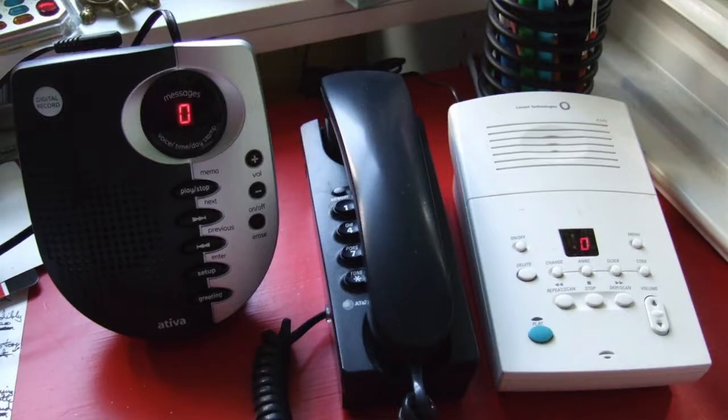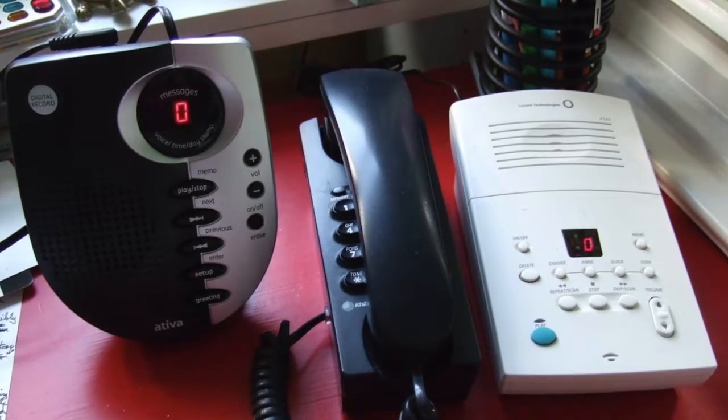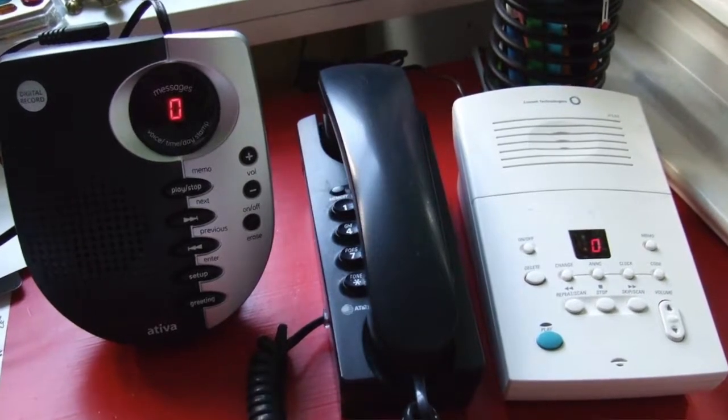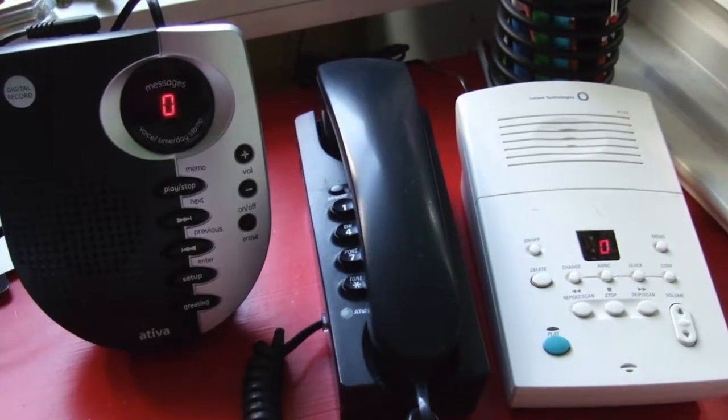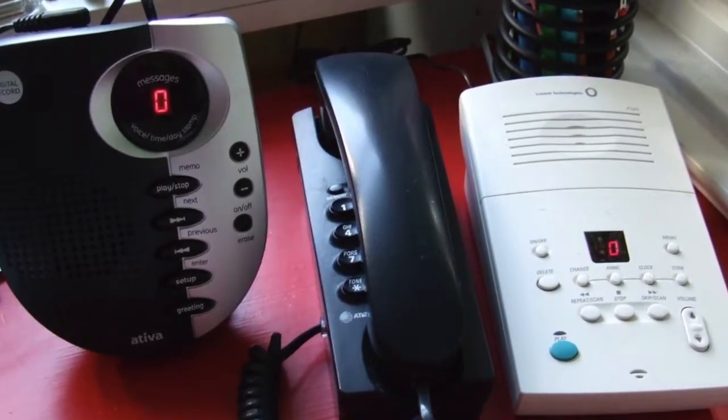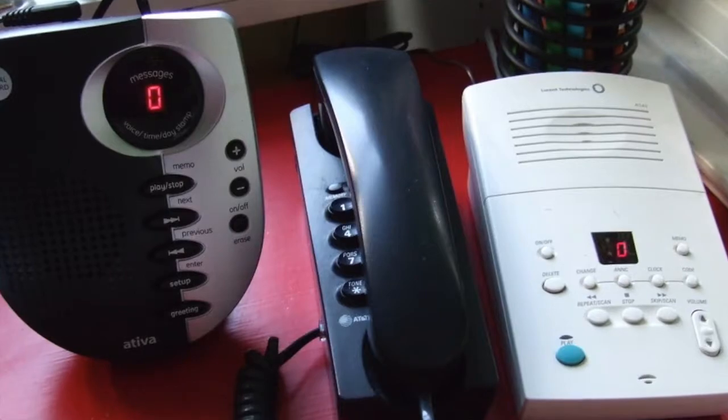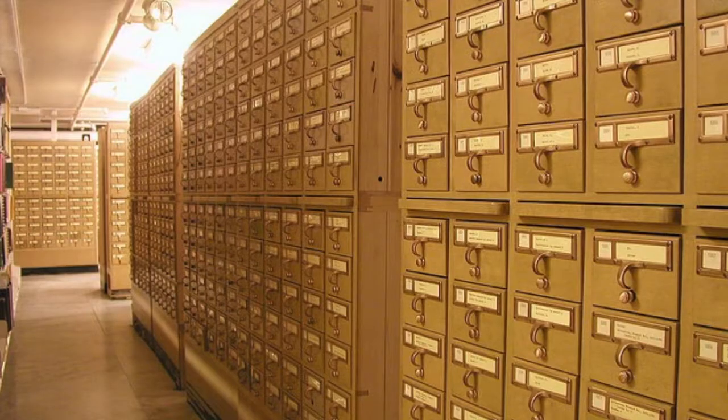You could leave someone a message on one of these handy little devices, and you weren't expected to call someone immediately back. We screened our phone calls like that Gwen Stefani's song. But we also did this kind of thing.